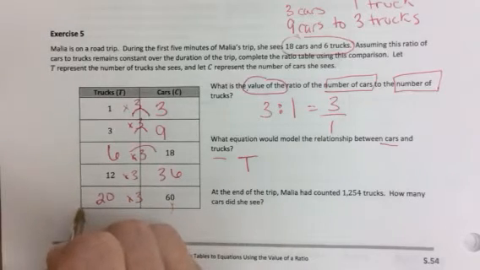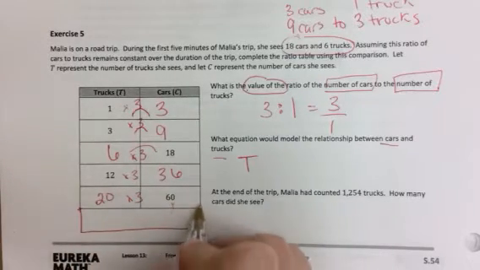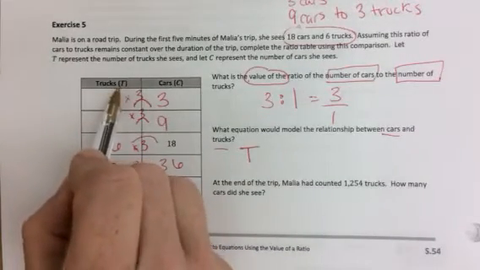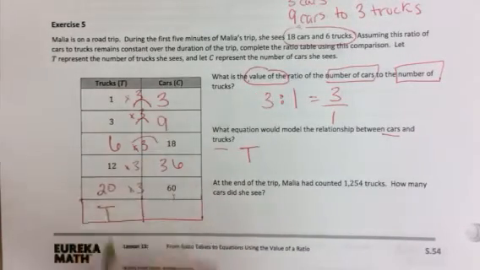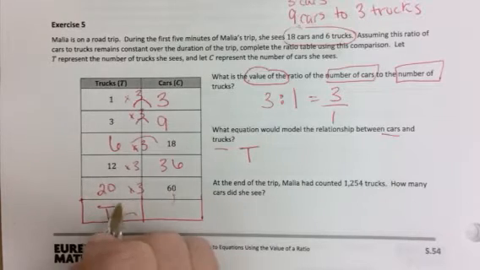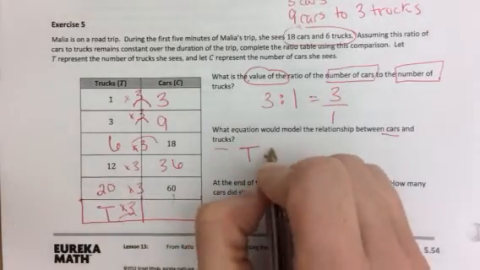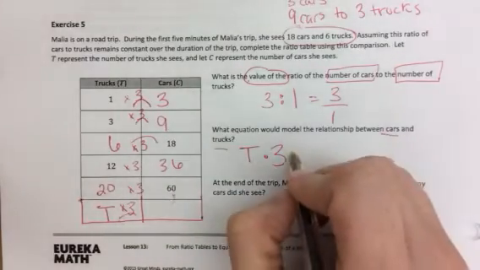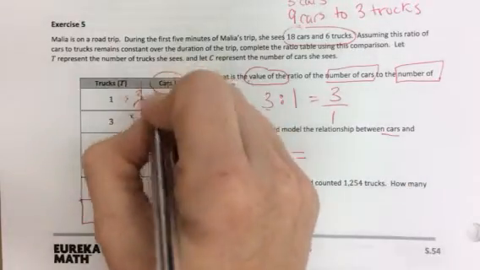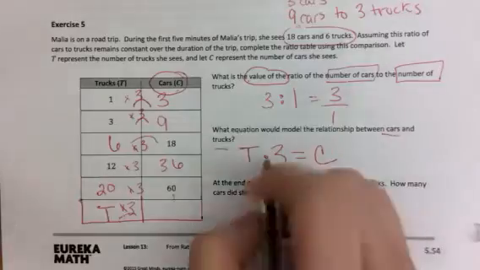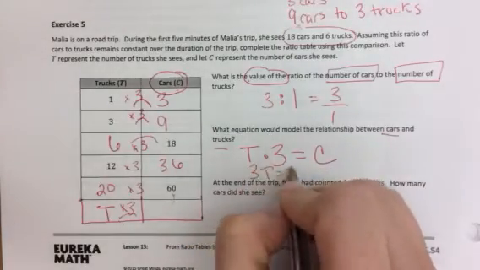One strategy that I told students earlier today was to extend the table and add the variable that's given in that table to the column. Because now you can continue the pattern t times 3. This will help you with writing the equation piece over here. So t times 3, I'm going to use a dot, equals c, cars. That's one way we could do it. You could also write this as 3t equals c.